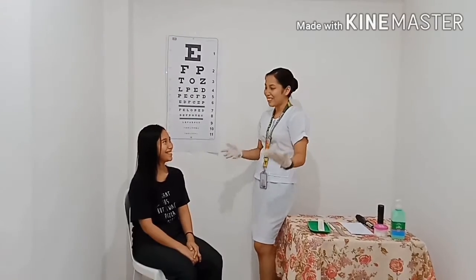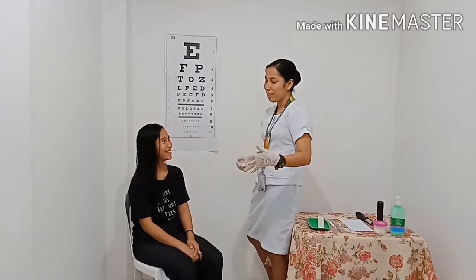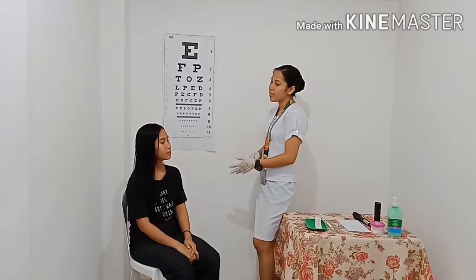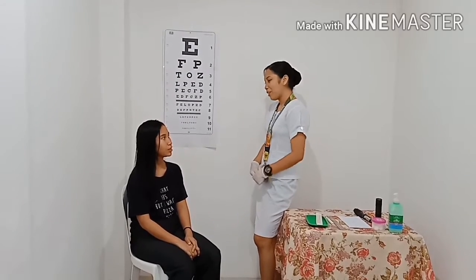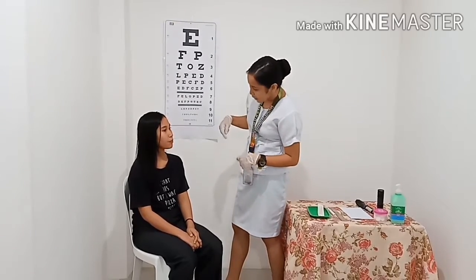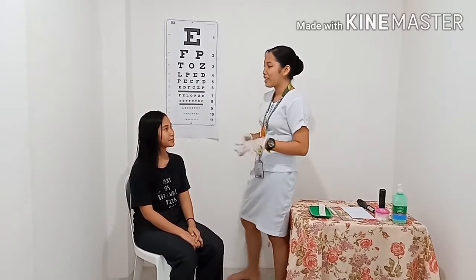Tapos sa dental, when it comes to your dental care po, meron po bang routine for dental care? Nagkakaroon po ba ng any consultation para sa dental care, like annually or monthly, pupunta sa dentist? Wala naman po. Tapos, merong dental problem, meron? Meron po. Like? Decades. Tapos, merong hearing problem?